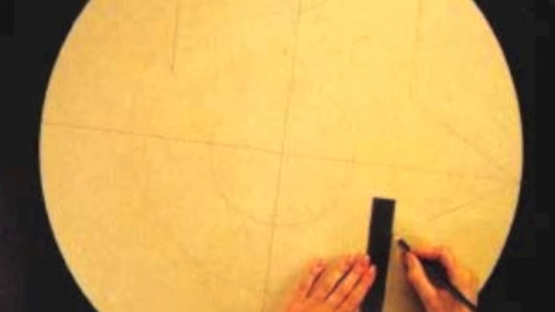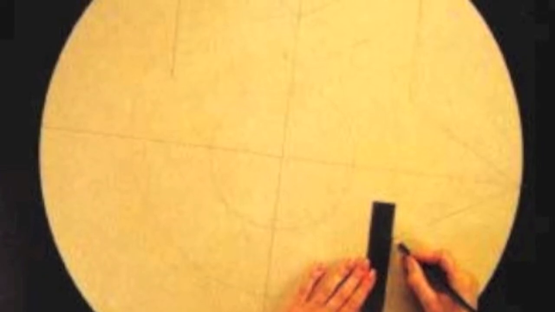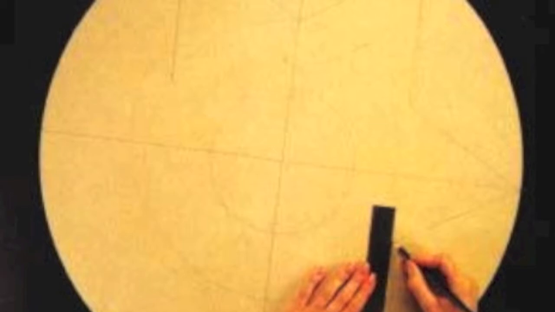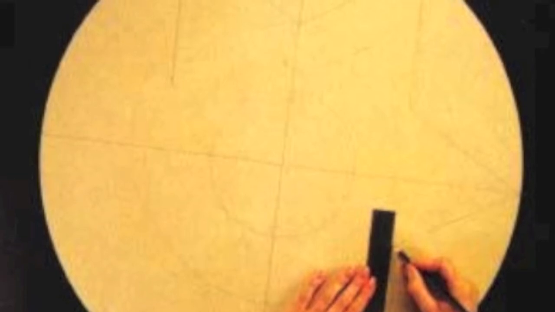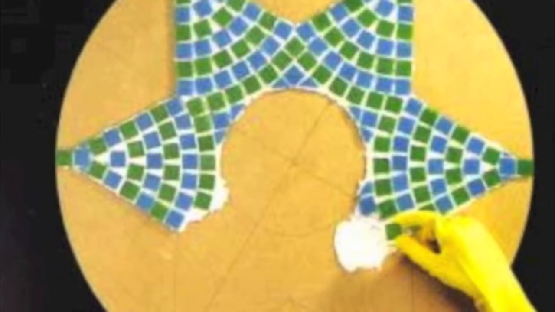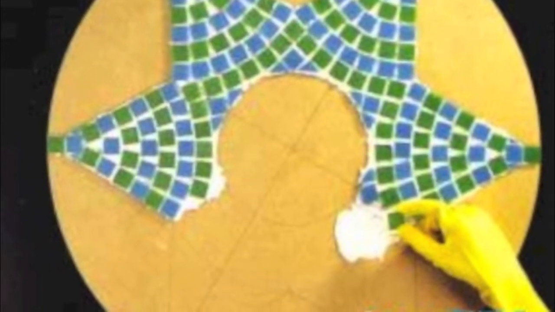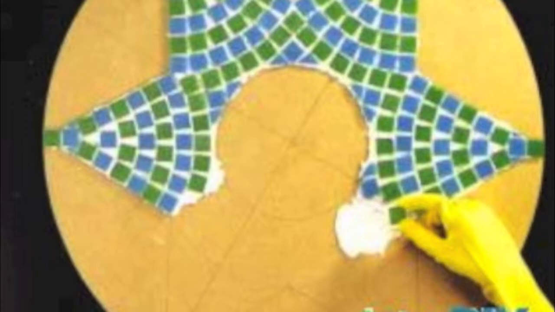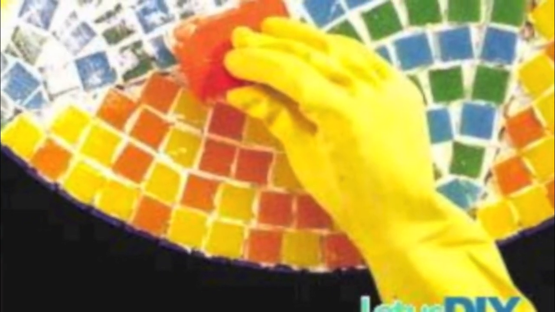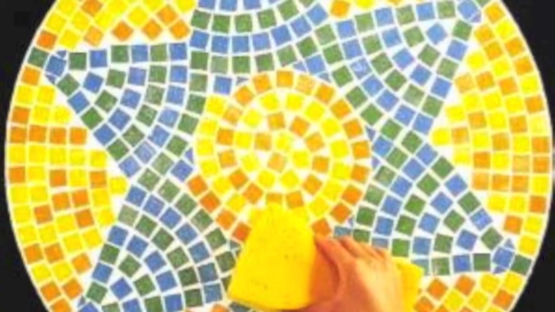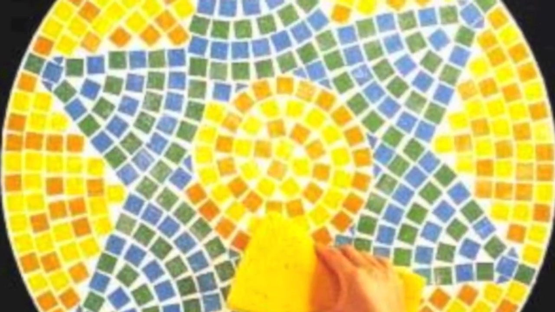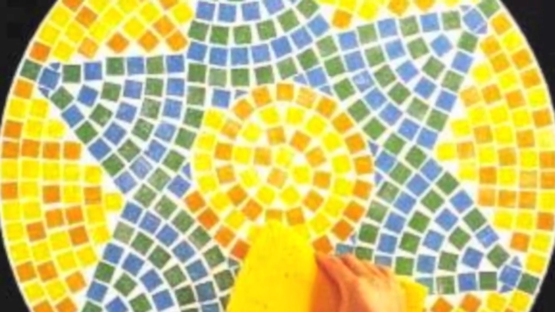Here we see how an artist creates a tile mosaic. The first step is to draw the design on the surface. In the next step, the artist glues the tile pieces onto the surface, making sure to leave space in between each piece of tile. In this part, the artist is applying grout to the entire surface of the mosaic. In the final step, the artist cleans the remaining grout from the rest of the mosaic.